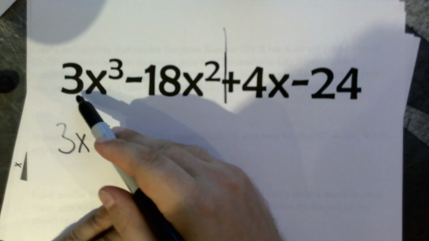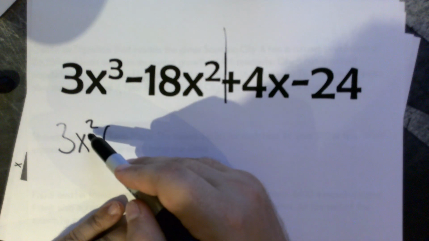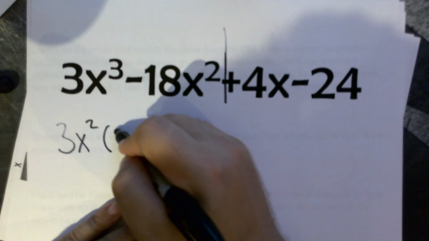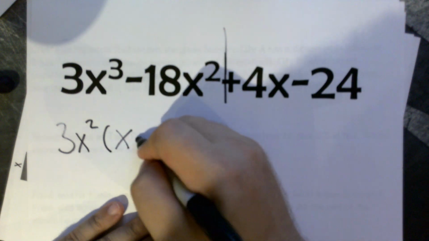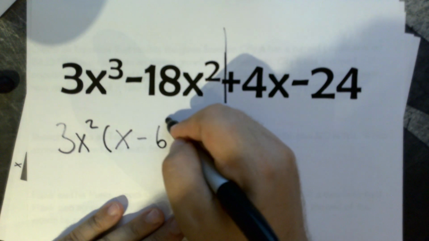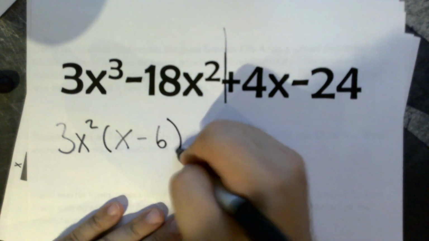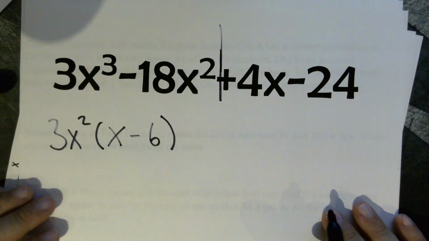All right, what do I have left? Well, I pulled a 3 from the 3. There's no coefficient here left. X cubed, and I pulled 2 x's away, so I'm left with 1x minus 18 divided by 3 is 6. And then we pulled the x squared away, so that's the end of that binomial.